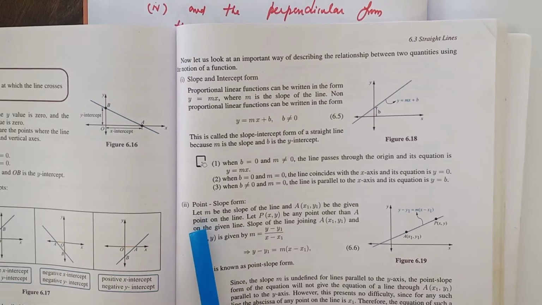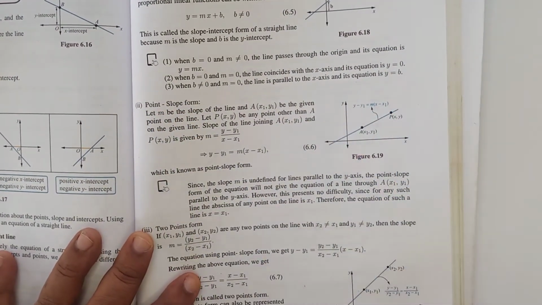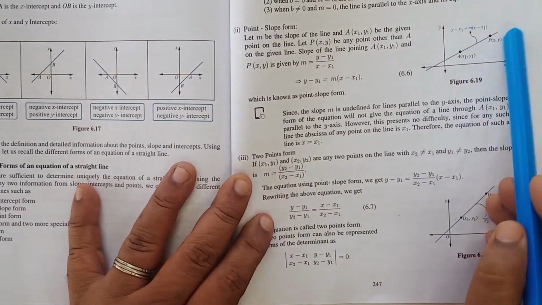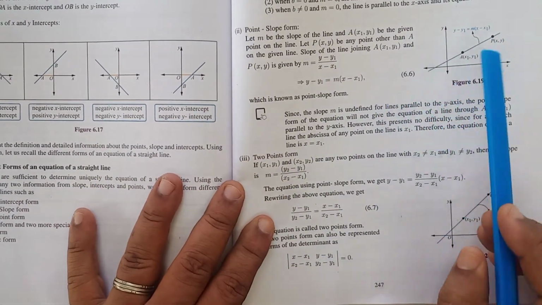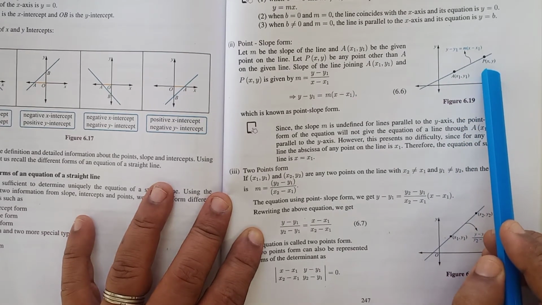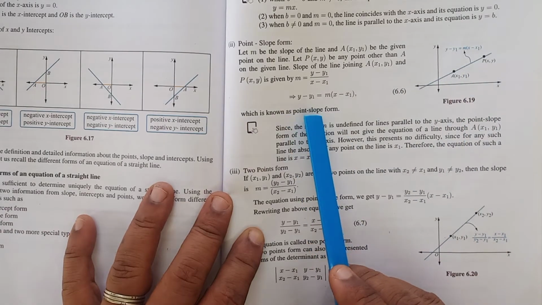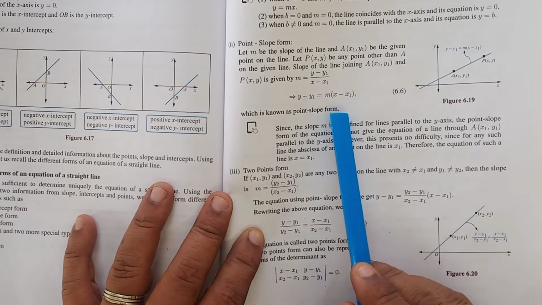Now the second one, point slope form. Look at the diagram. The straight line has the slope m and is passing through the point x1 comma y1. This one is the general point on the straight line, P of x comma y. So, the equation of the line is y minus y1 equal to m into x minus x1.